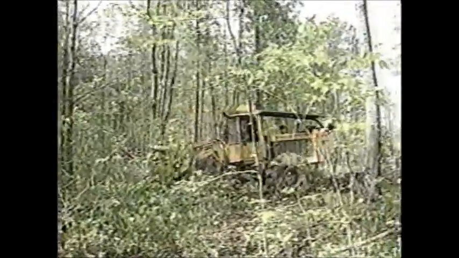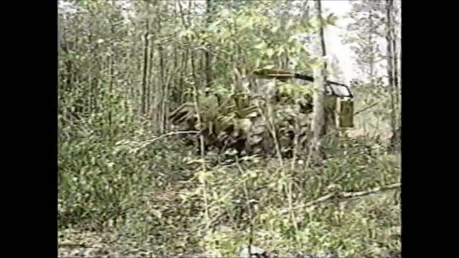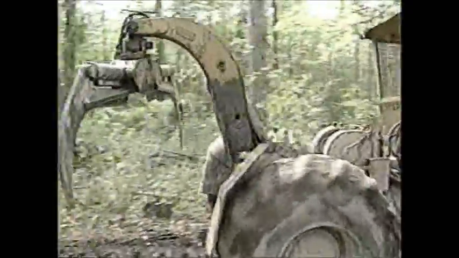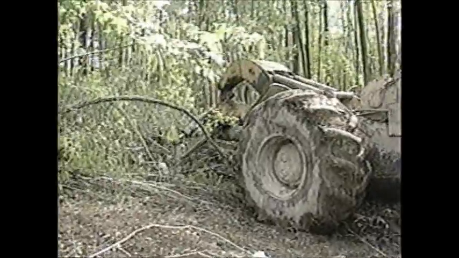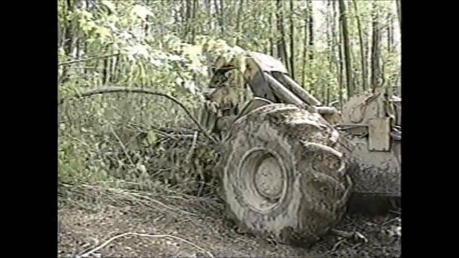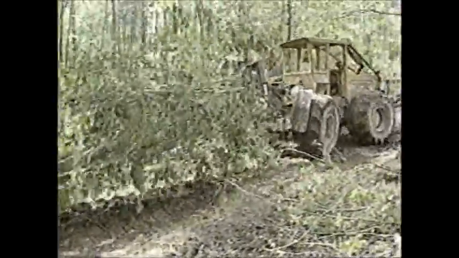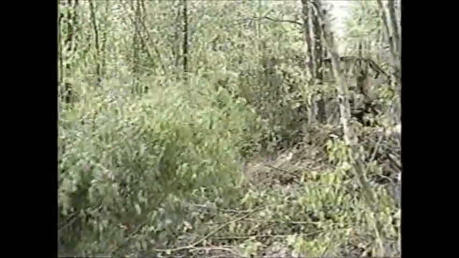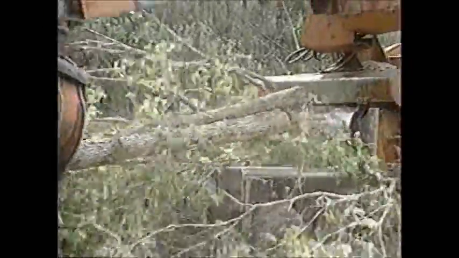In this chipping operation, a feller buncher, using a hydraulically operated shear, severs each tree at ground level, accumulates a number of stems, and then places them in a neat pile for skidding to the chipper. A grapple-equipped skidder then moves each pile of stems directly to the chipper. The whole tree chipper processes the entire tree, bark, trunk, limbs, and leaves into chips.